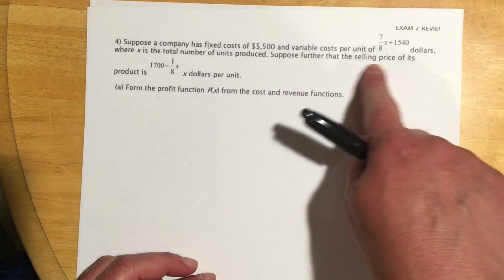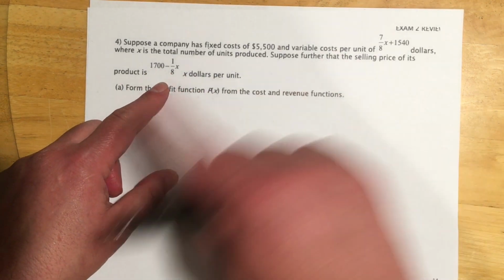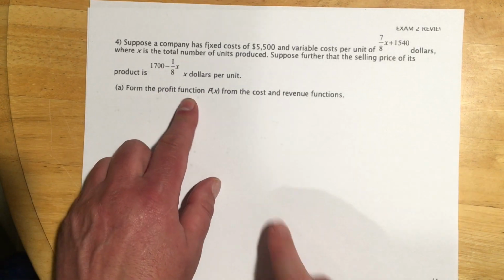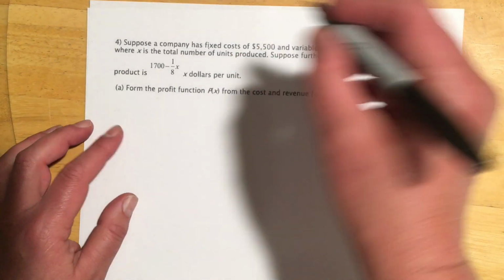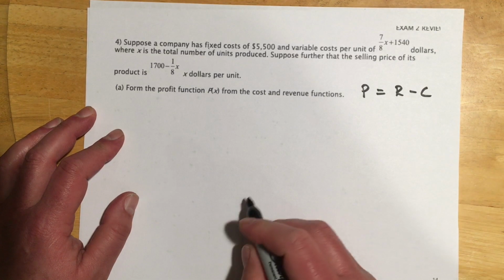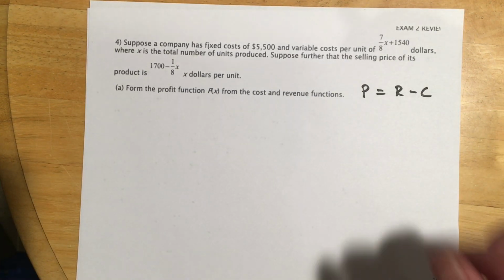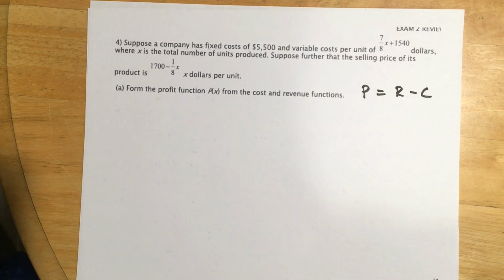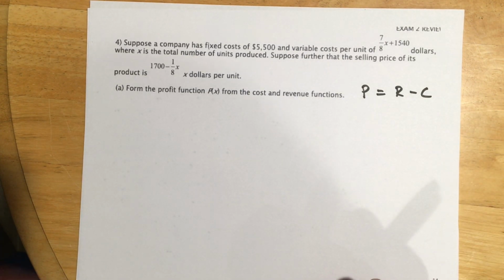And then suppose further that the sell price is this x dollars per unit. So just like the last one, the price is also going to be a function. Form the profit function P of x from the cost and revenue functions. So remember from the first page, profit equals revenue minus cost. And so first thing we'll do is, right now we don't have either a revenue or a cost function. So we'll make each of those. And then once we do that, then we can make a profit function.